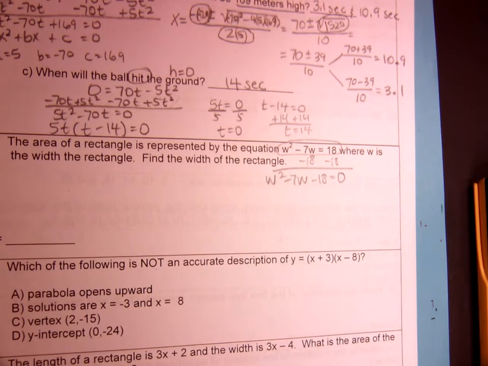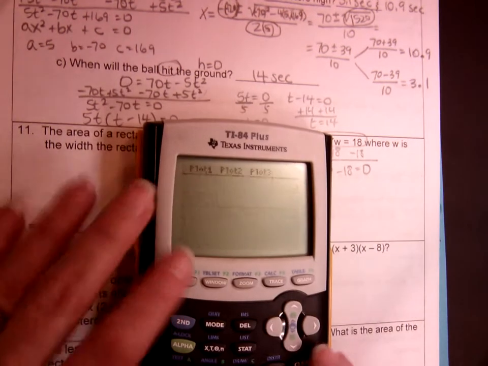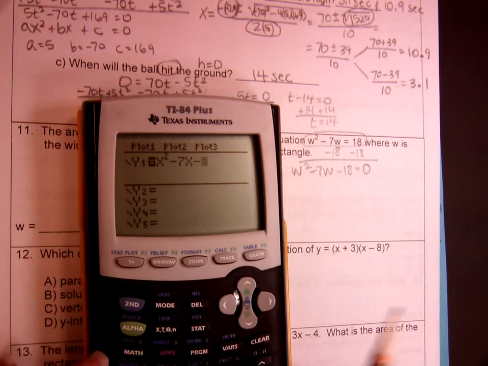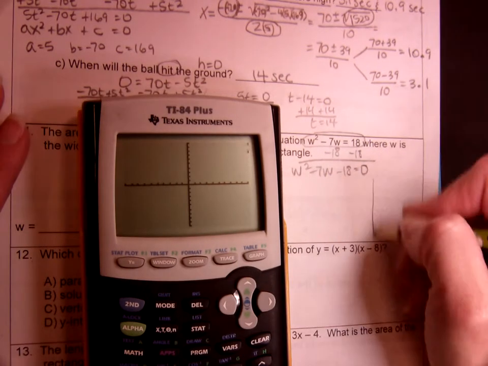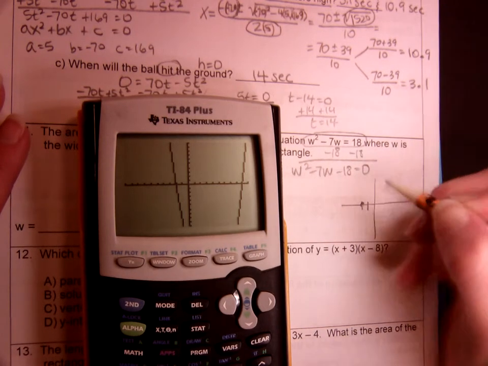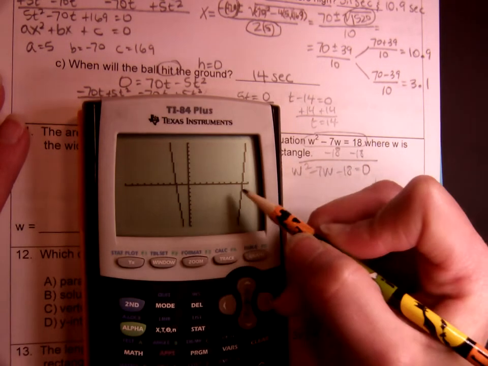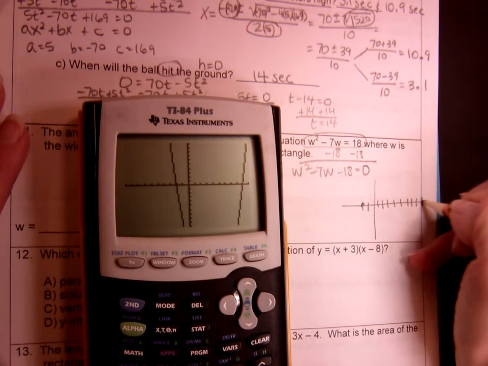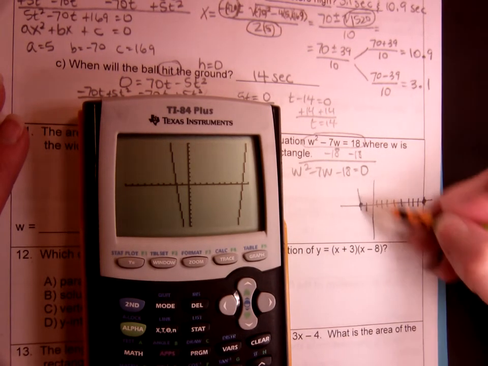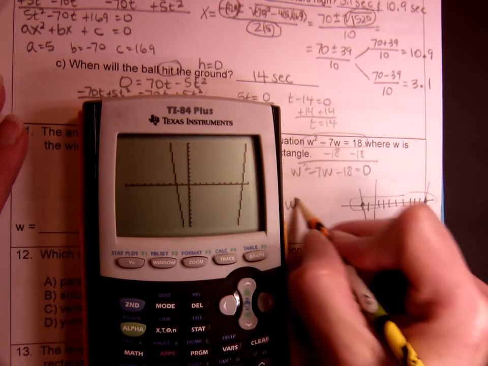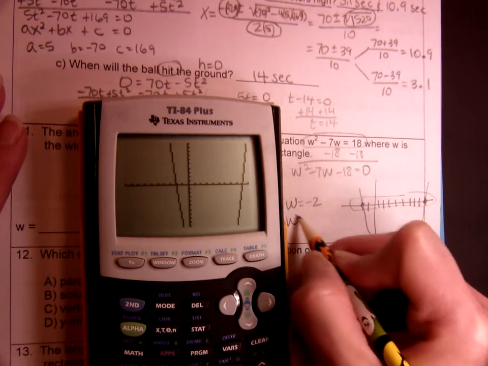I'm going to go ahead and graph this one. So we've got y equals x squared minus 7x minus 18, and I'm going to hit graph. I can see that it's crossing at the negative 2 here, and I can also see that it's crossing here at the 9. And you can't see the entire graph, but you can at least see where they're crossing. And so w is equal to negative 2 and w is equal to 9.